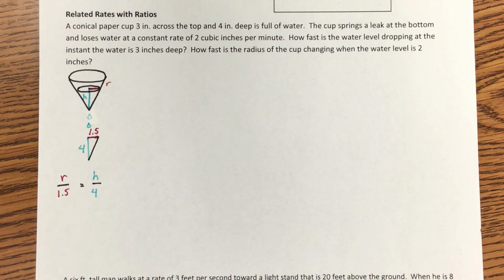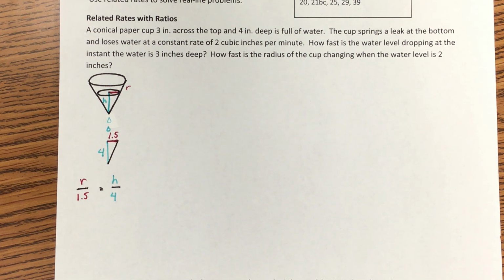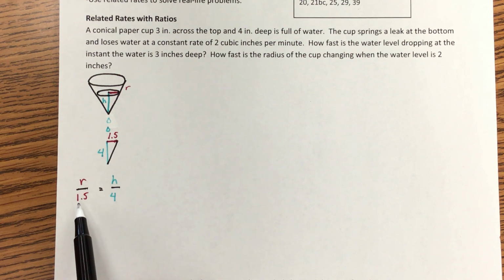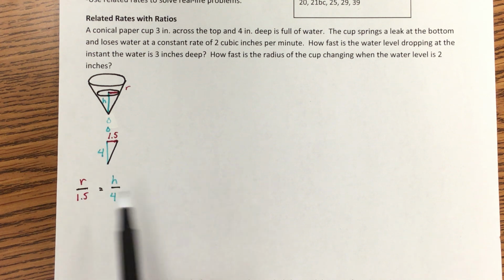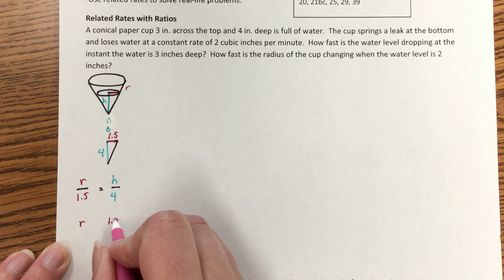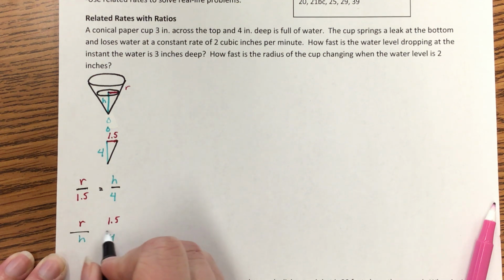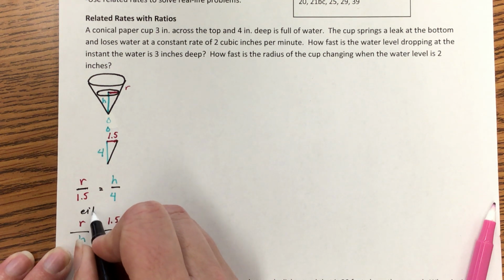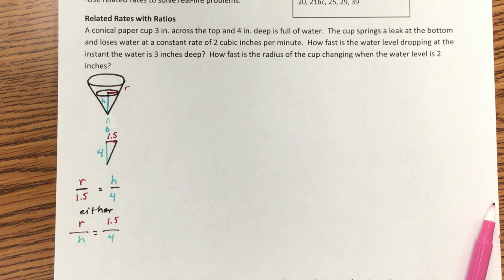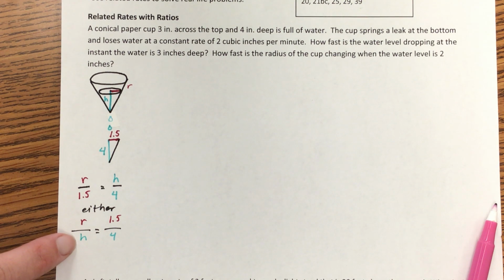Of course, we don't have a problem yet. We need to figure out some kind of a formula to go along with our picture. But we know that this equation is true. So you can either put R over 1.5 and H over 4, or you can put R and 1.5 on top and H and 4 on the bottom. So it could have been R over 1.5, H over 4, like that. Either one of those proportions is the same thing. Sometimes you'll have to solve to get R by itself. Sometimes you have to get H by itself.